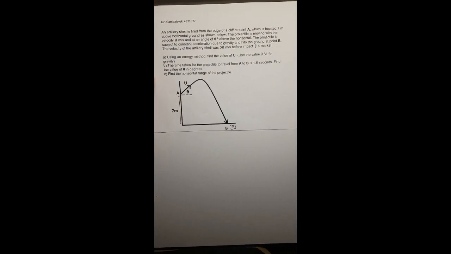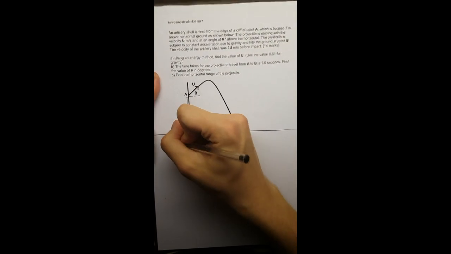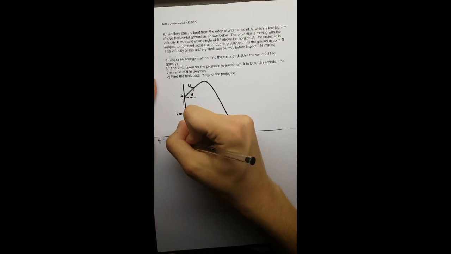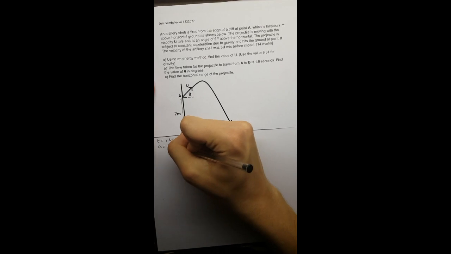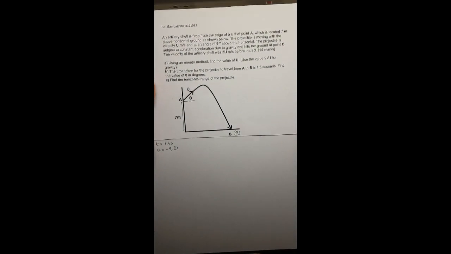Now let's look at part B. The time taken for the projectile to travel from point A to point B is 1.6 seconds. Find the value of theta in degrees. So first of all, we know straight away that t is equal to 1.6 seconds, and the acceleration due to gravity is minus 9.81. The way to start part B is by laying out all the SUVAT values which are known in order to identify which is the correct SUVAT equation to use.